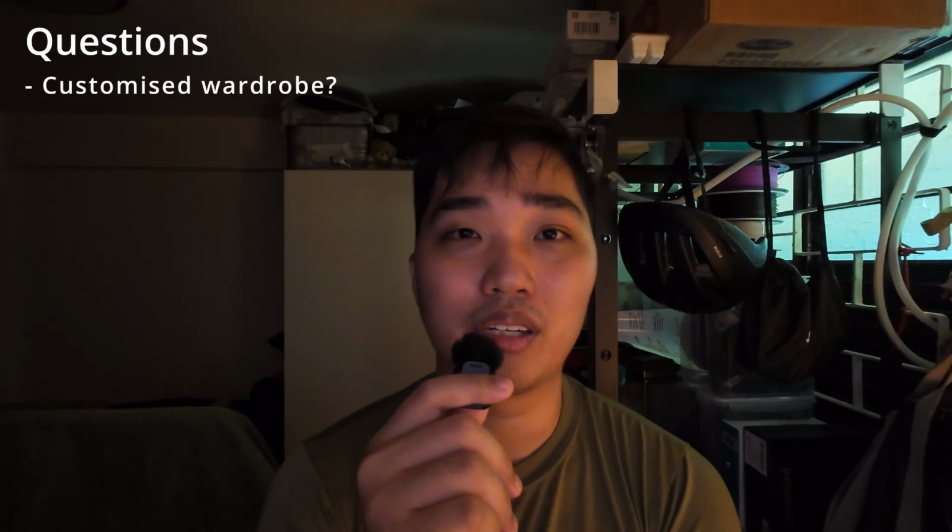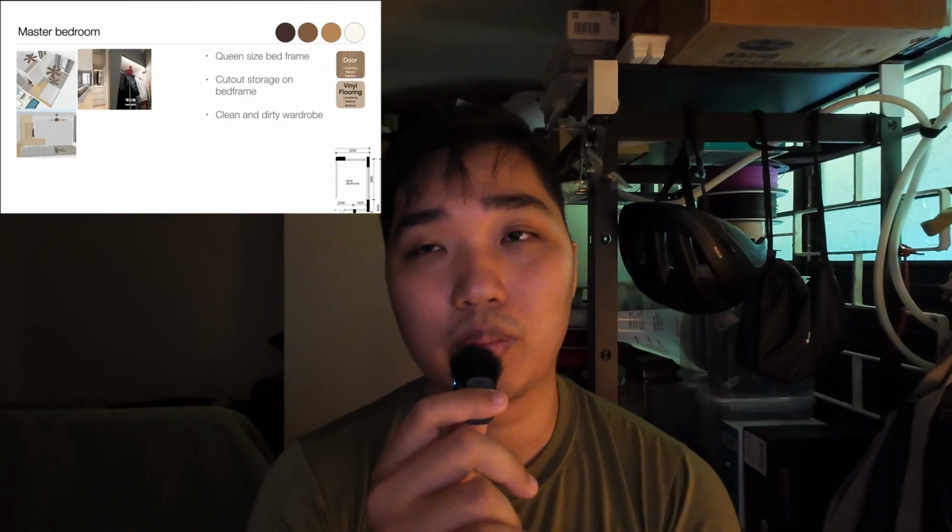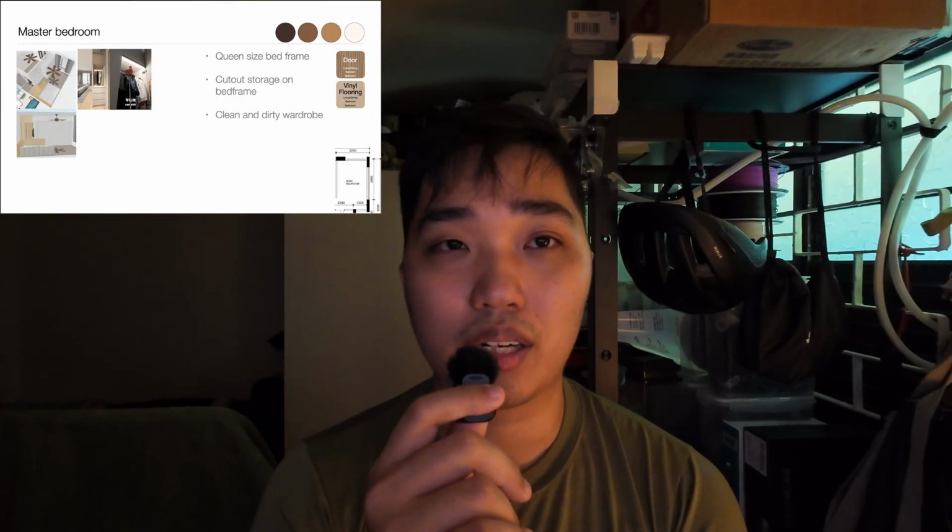good enough. But we definitely want to have a lot of lighting around our bed as well as in the wardrobe. It's mainly so that when we wake up at night, we can see the floor without having turned on the lights and disturbing each other. So one special thing that we wanted for our wardrobe, instead of having a vanity for my wife, we wanted a clean and dirty wardrobe so that we can keep our dirty clothes.